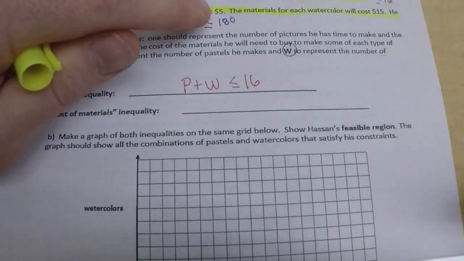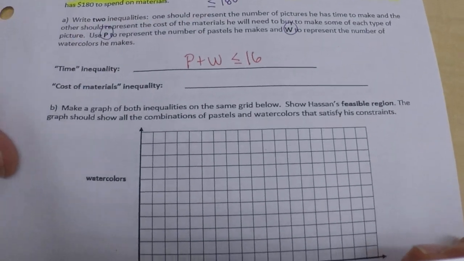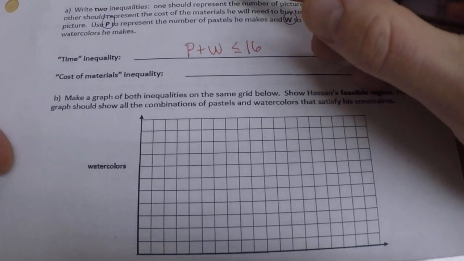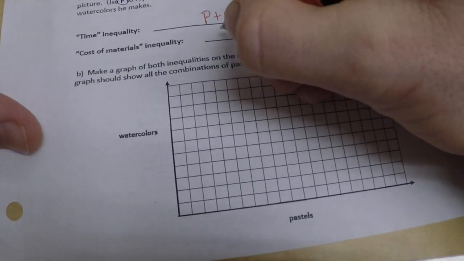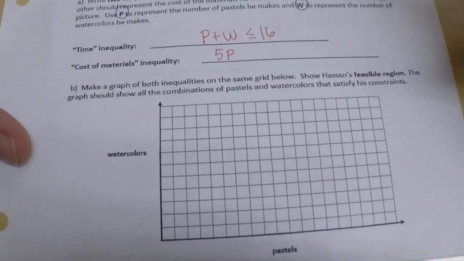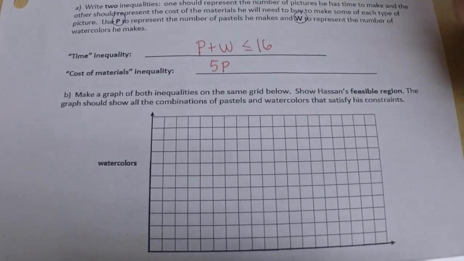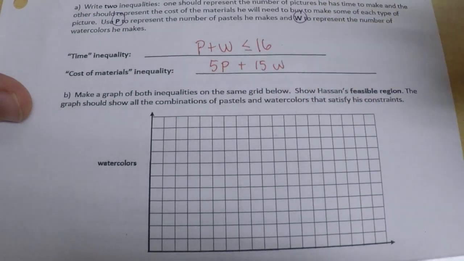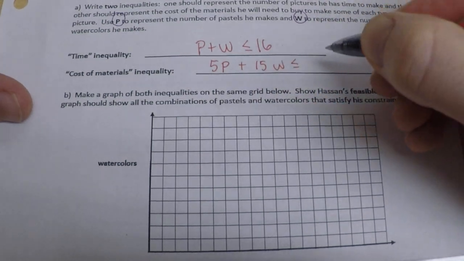Now the cost, that's where the 180 constraint is. So for here, I've got $5 for every pastel, and then we have $15 for every watercolor. And we need this all to be less than or equal to 180.